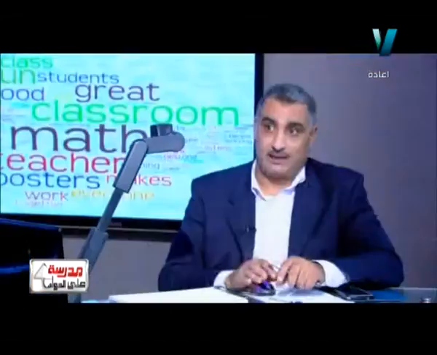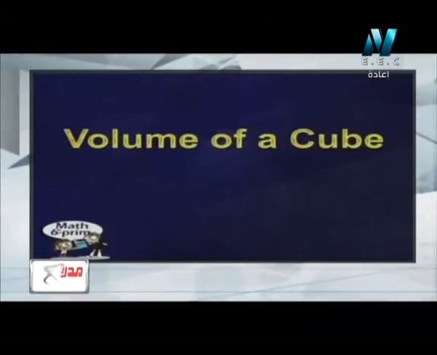Very important point in the final exam. If the 3 dimensions of a cuboid are equal, then it's what? It's a cube. It's a very important point. Now, how can we find the volume of a cube?